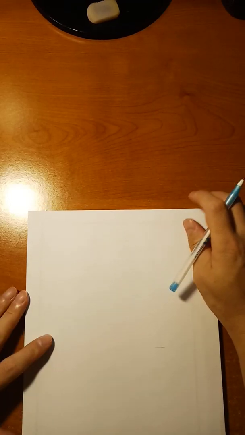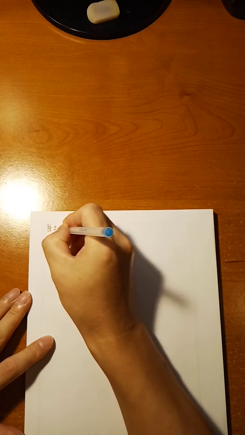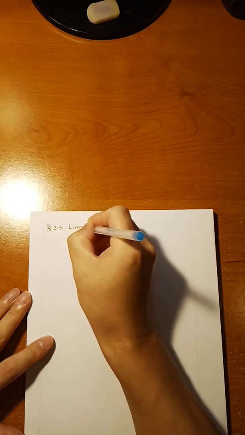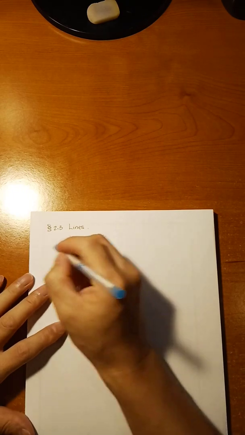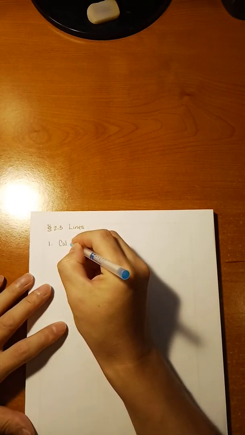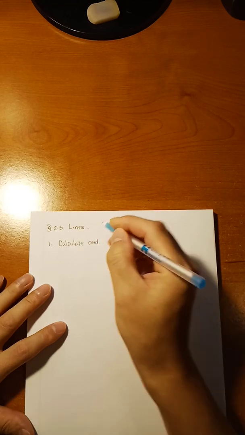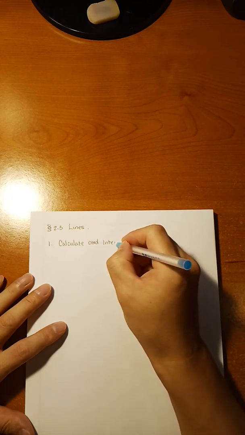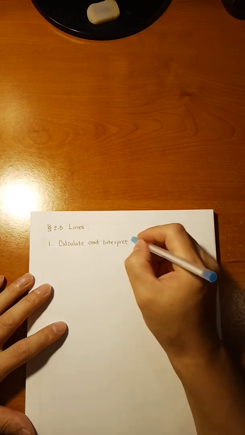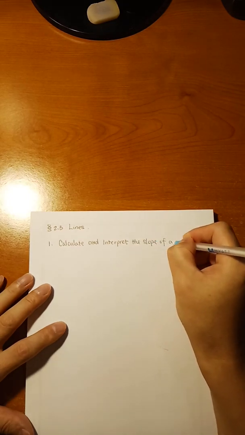Okay, let's talk about section 2.3, lines. First, let's calculate and understand the slope of a line. Calculate and interpret the slope of a line.